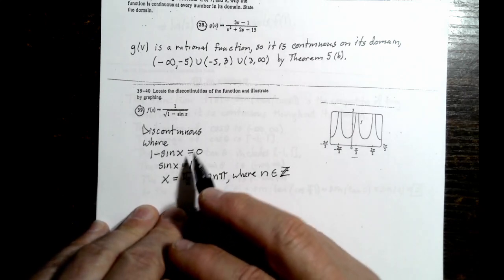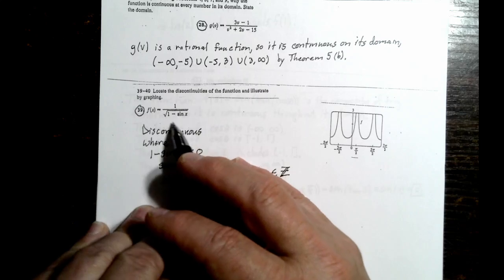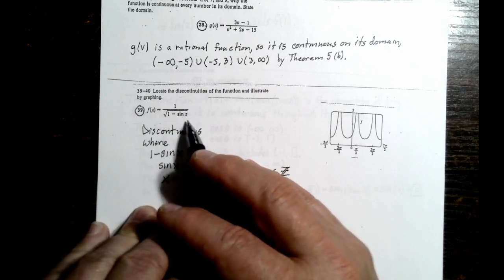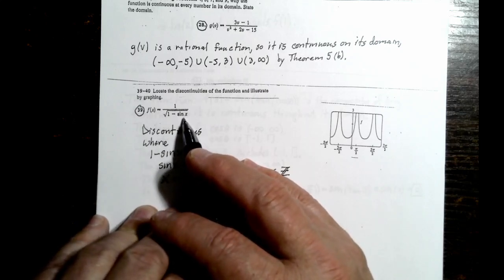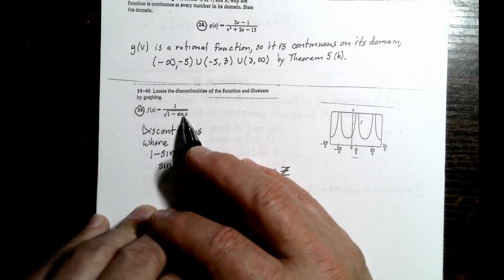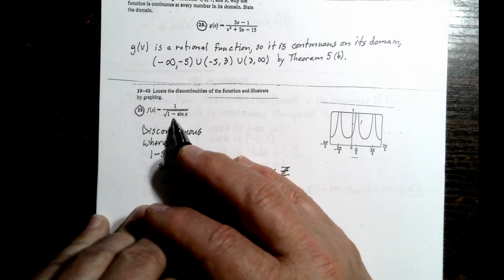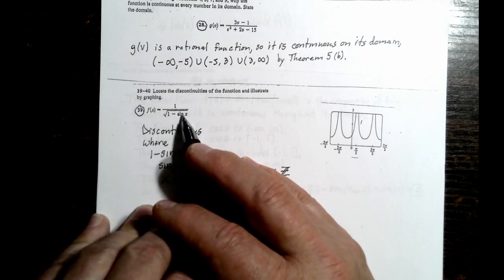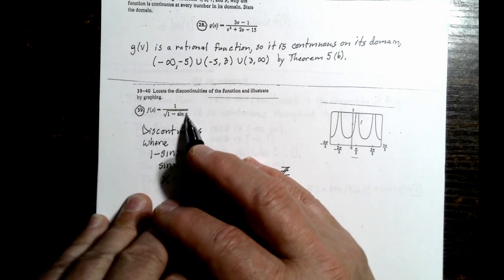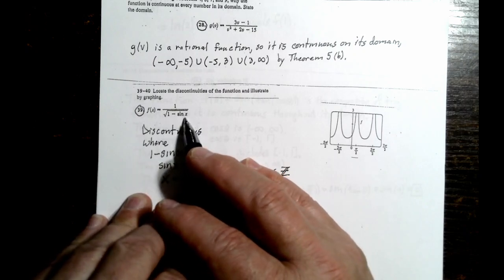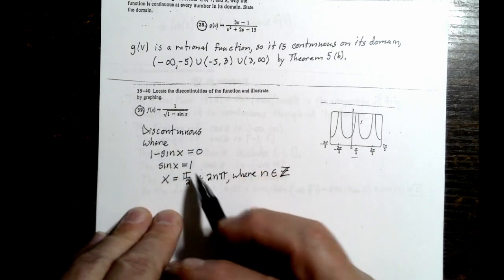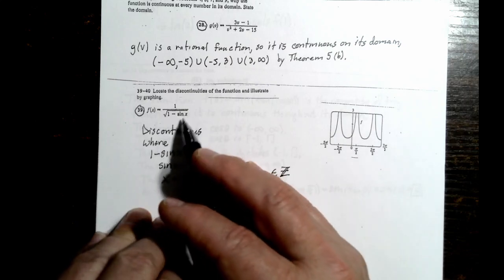So one of the things you might say to yourself is, well, what about if this guy is negative? Well, it technically never gets to negative because sine goes from minus 1 to 1. And if this is minus 1, that's 1 minus minus 1, which is positive 2. And if sine is positive 1, 1 minus 1 is 0. That's a problem.